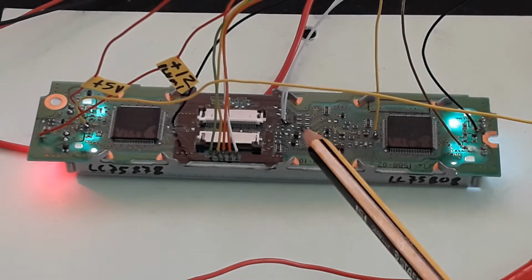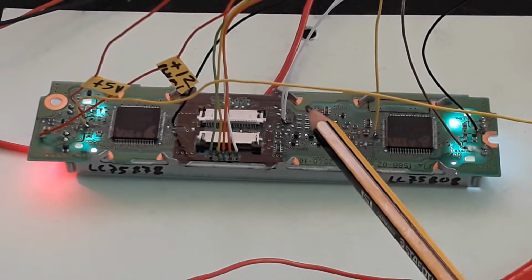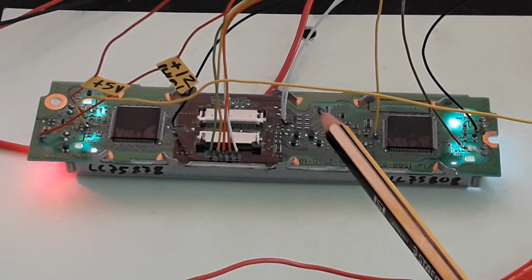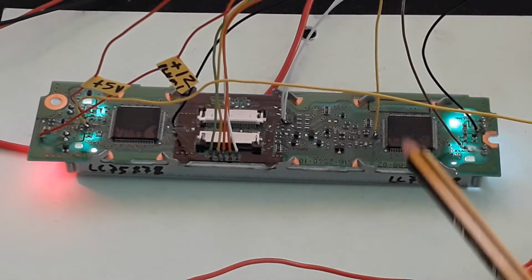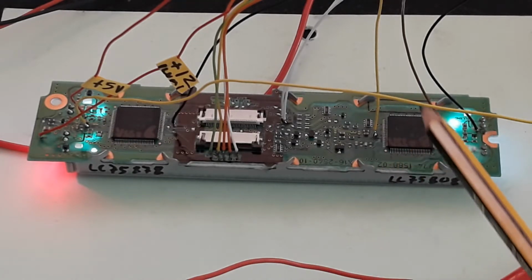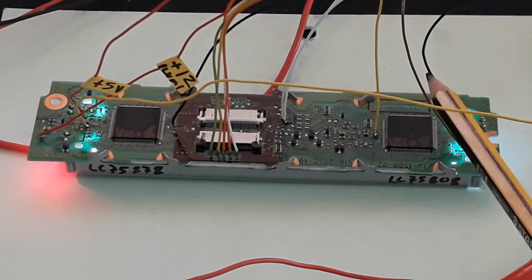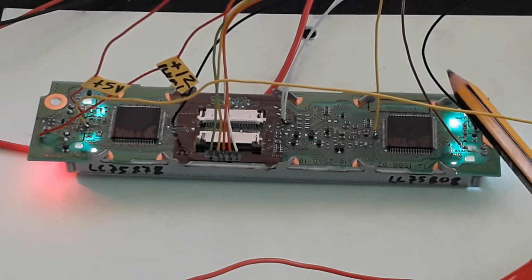You can find here 3 GNDs. You have the GND of logical level, the GND of the ESD, electrostatic device, and the GND of the backlight illumination is this point here.